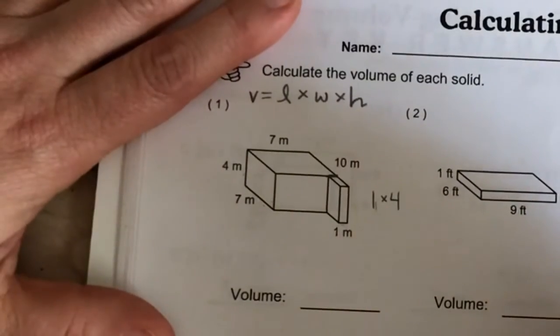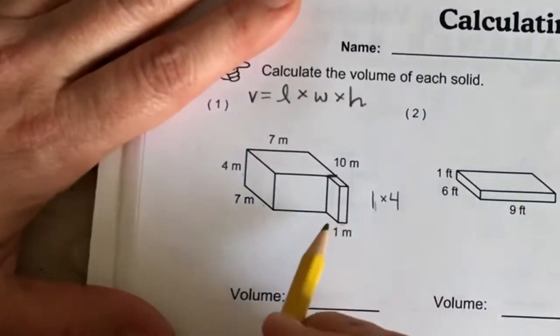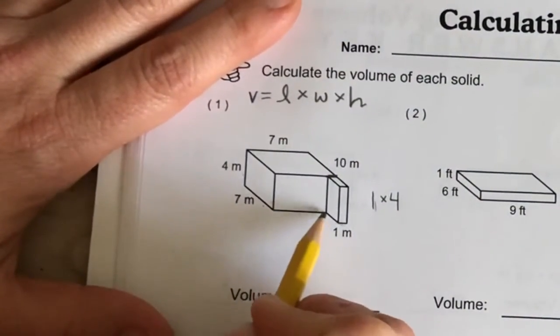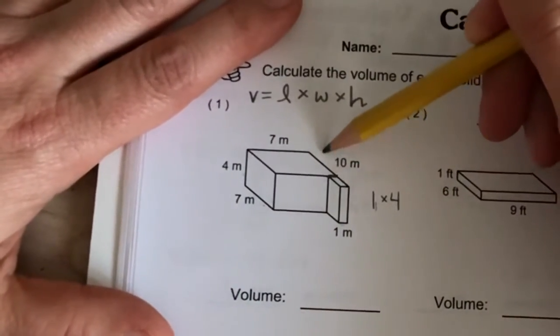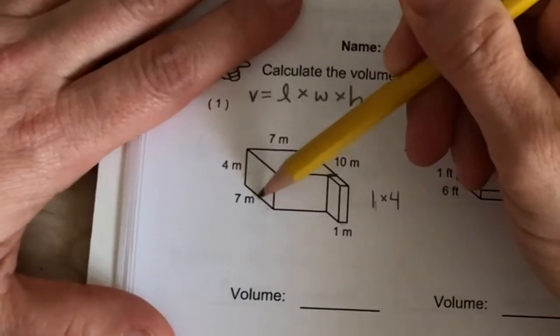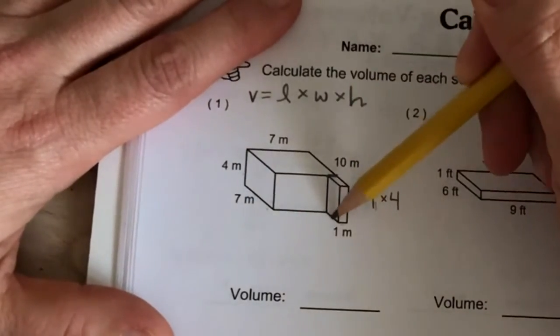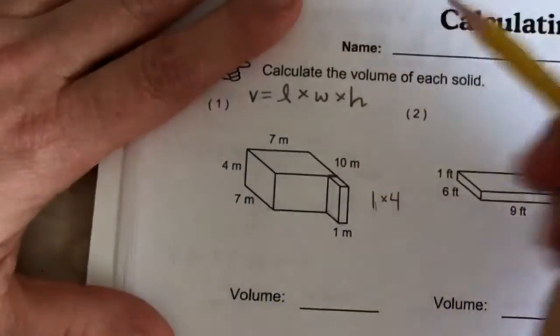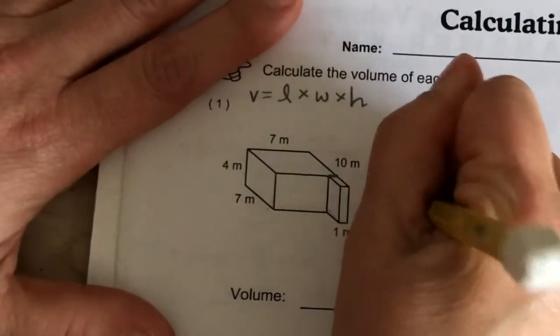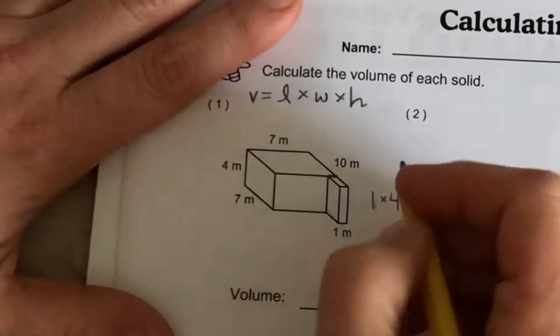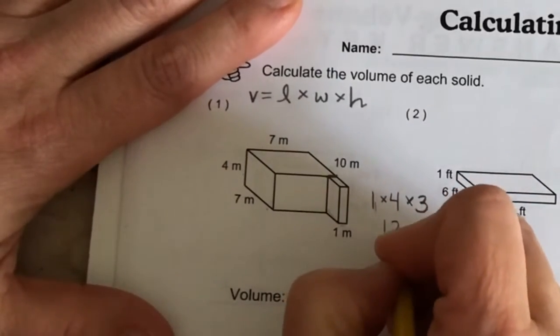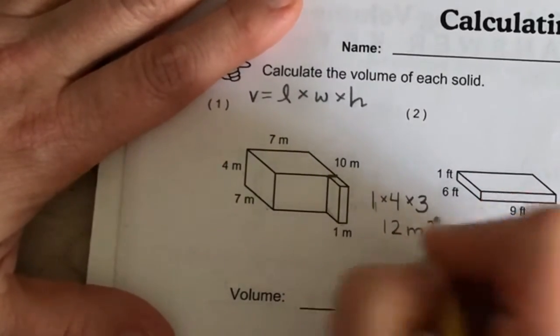So times 4, and then I need the piece here, and it tells me that this whole thing right here is 10 and that this piece here is 7. So then I'm just left with this little piece right here. So then that one must be 3. And so then the volume of my smaller box here is 12 meters cubed.